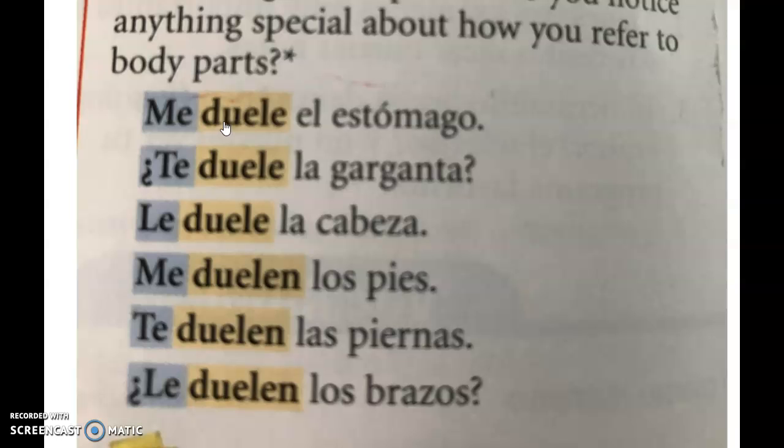This is going to be "my mouth hurts." Okay. So again, we're using "I," so we're going to be putting me. You only have one mouth, so you're going to be using duele, right? So me duele, and the word for mouth is la boca, B-O-C-A. So me duele la boca.